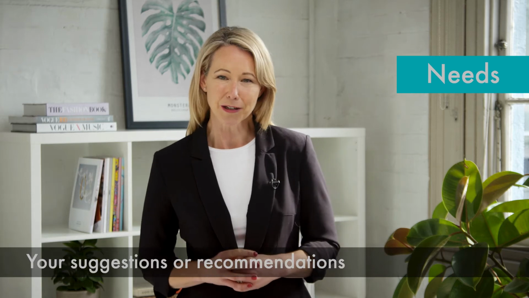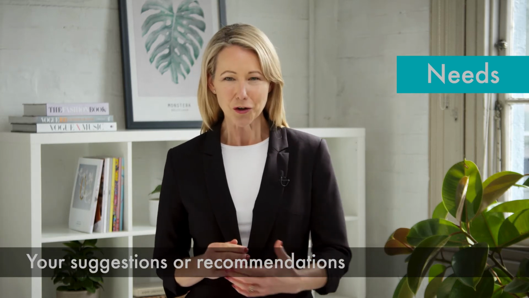Needs is another element. This is your suggestion or recommendations. Sometimes people think this element is obvious or implied, but that's not always the case, and we want to minimize any room for misunderstanding. So make sure you're explicit about what your idea or suggestion is.